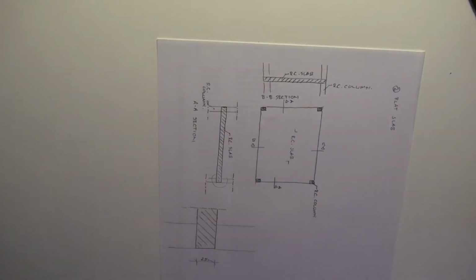Okay, let's continue with the third type of reinforced concrete floor system. The third one is, I guess, hollow slab floor.